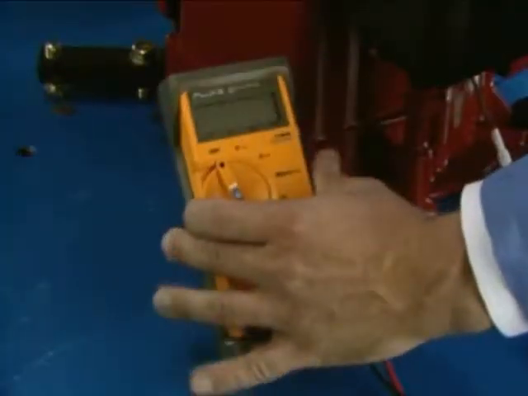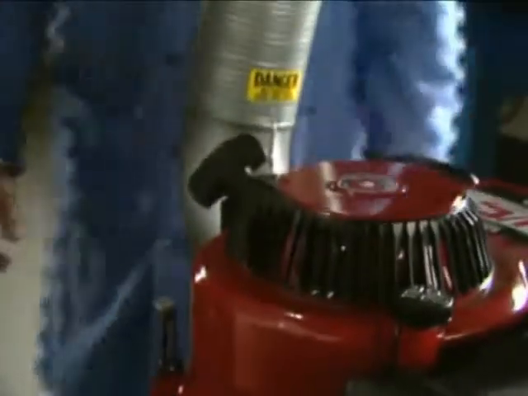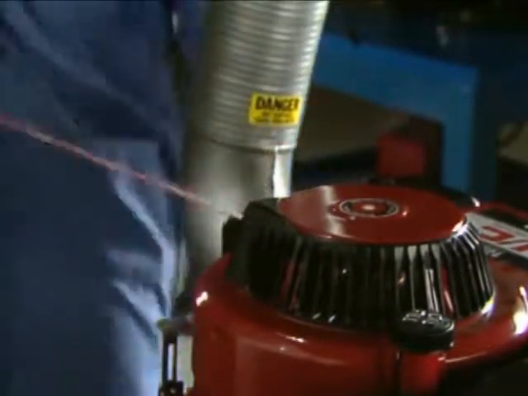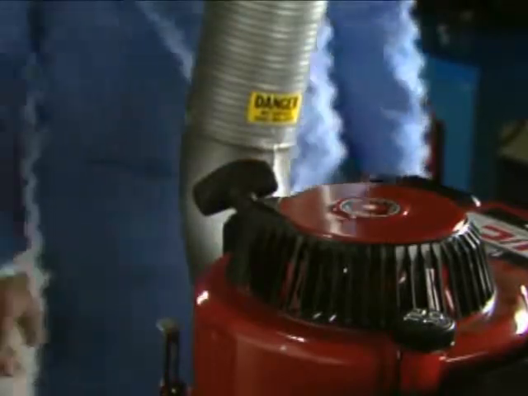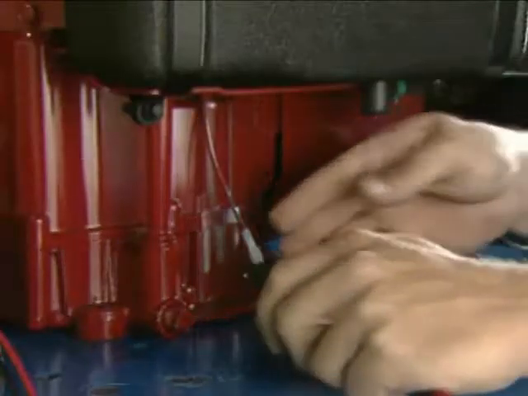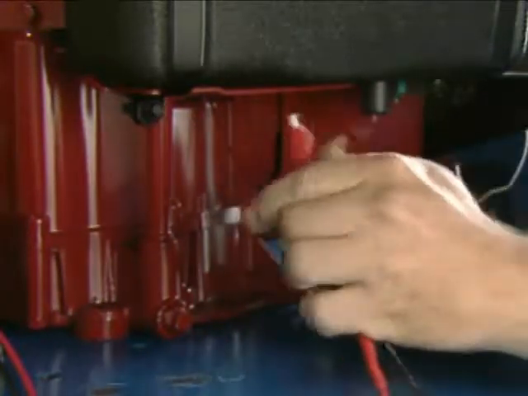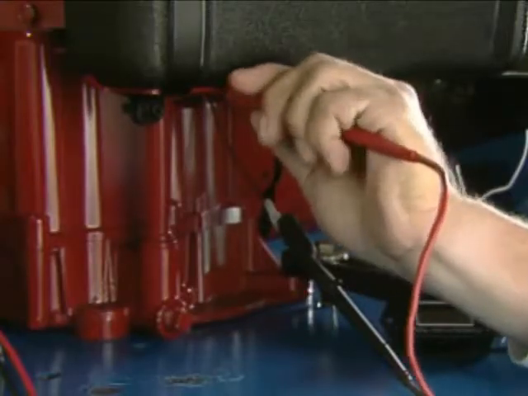When performing an AC voltage test, set your multimeter to measure AC volts. Start the engine and check the engine RPM. Then connect one test probe to the alternator pin connector and the other test probe to a good engine ground and observe the reading.